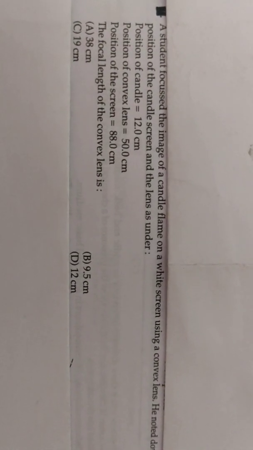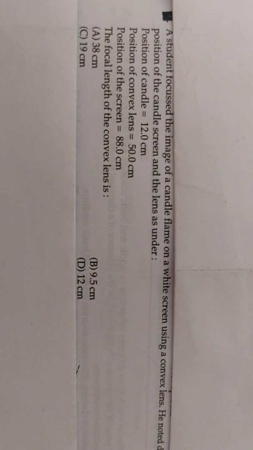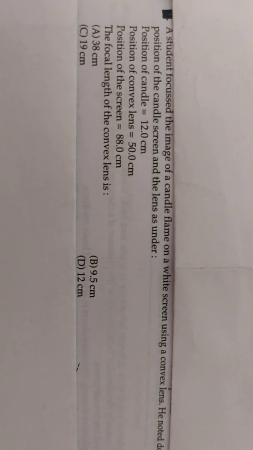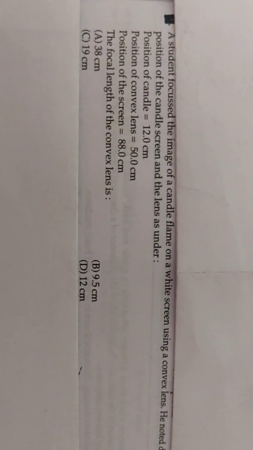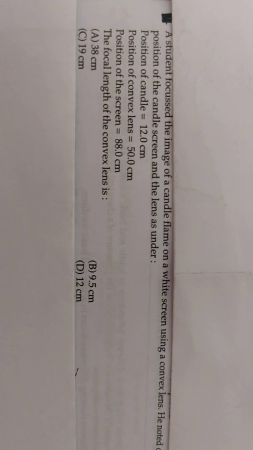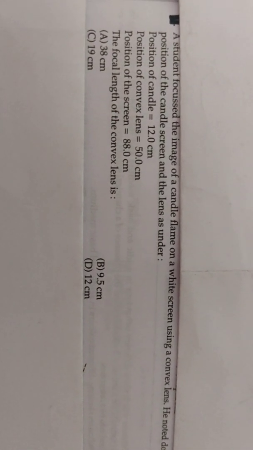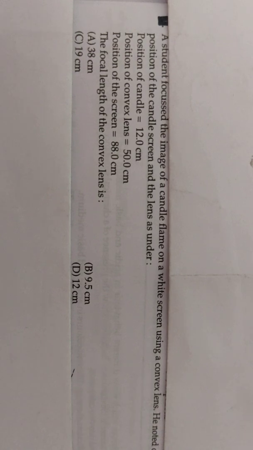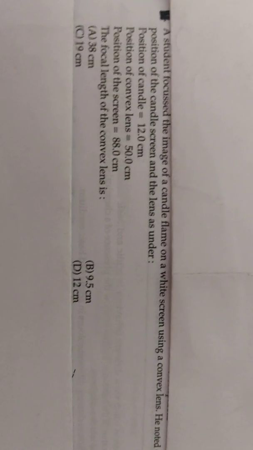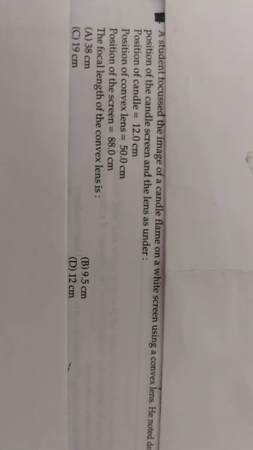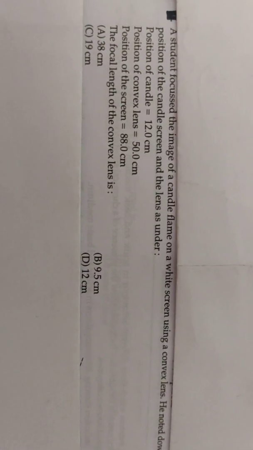Now here, position of the candle means position of the object. Position of the screen means position of the image. So let us find u and v, that is object distance and image distance. So 50 minus 12, 38 centimeters will be u, but obviously as per convention u has to be negative, as the object lies on the left hand side.